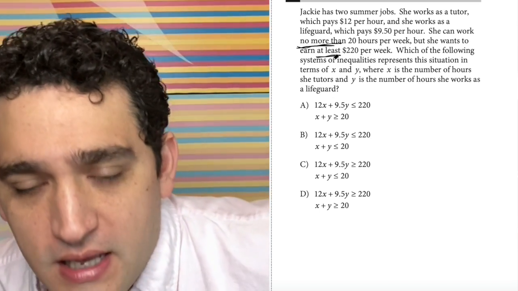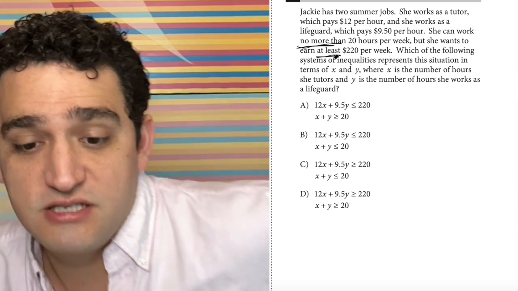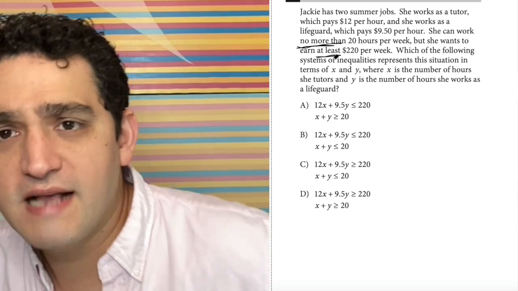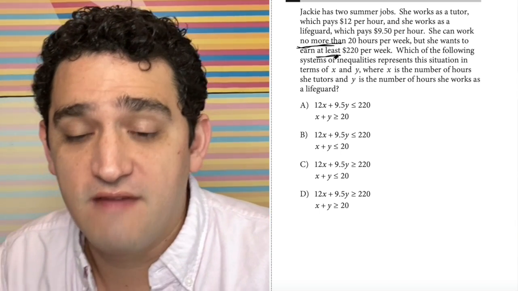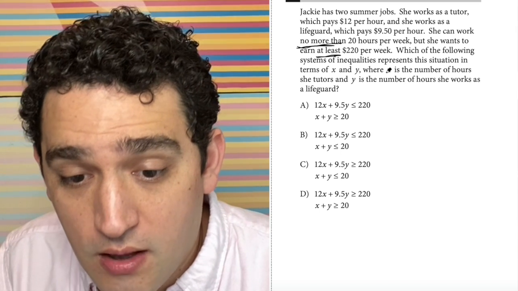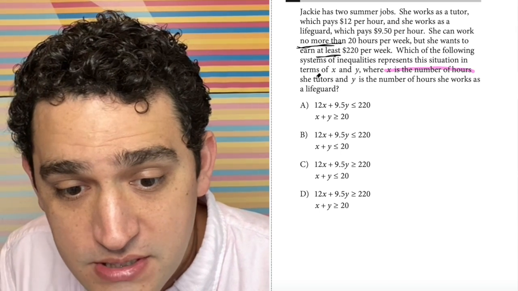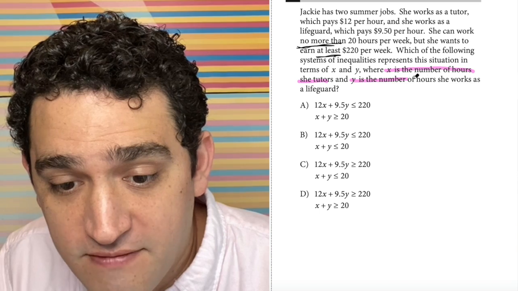Which of the following systems of inequalities represents the situation in terms of X and Y, where X is the number of hours she tutors, and Y is the number of hours she works as a lifeguard? Let's make that clear as well. X is tutoring hours, and Y is lifeguard hours.